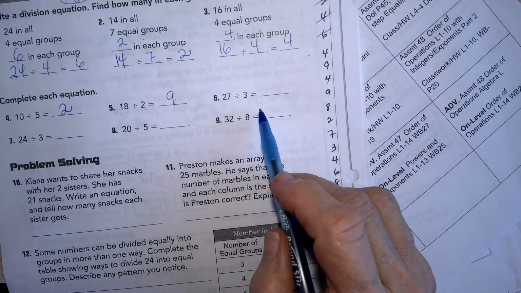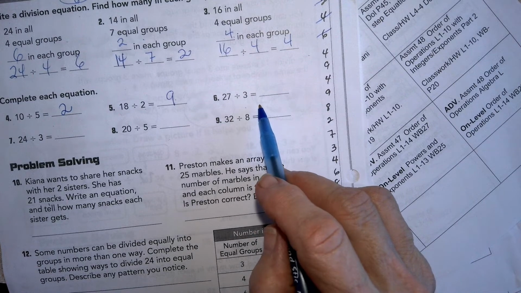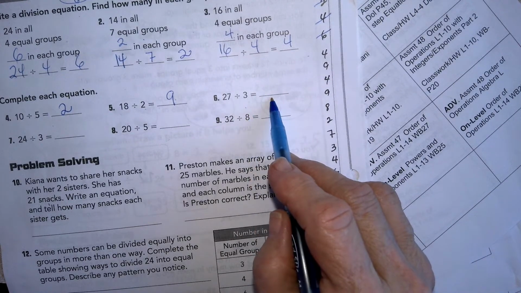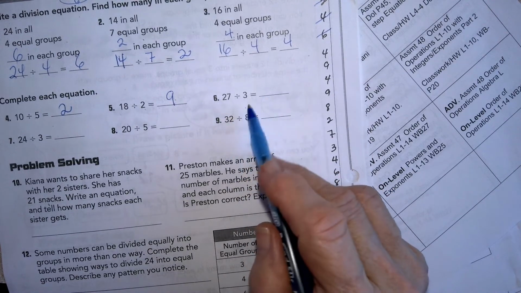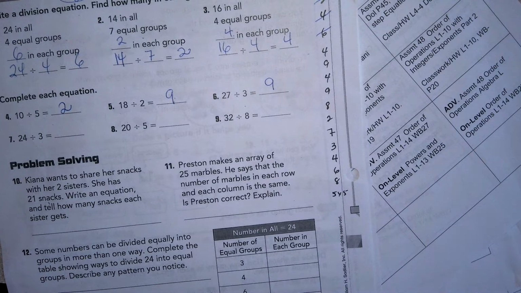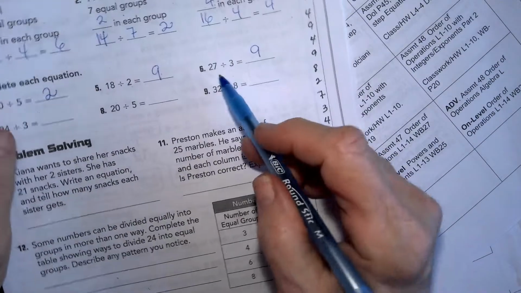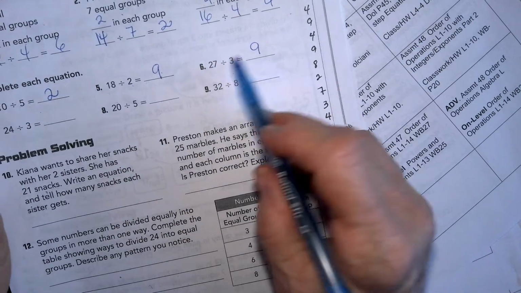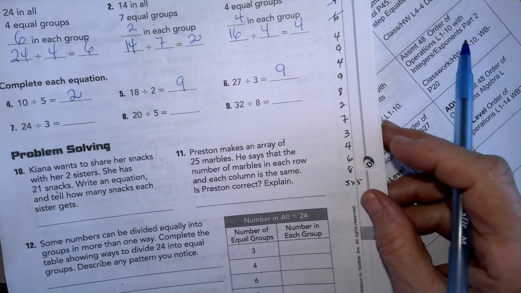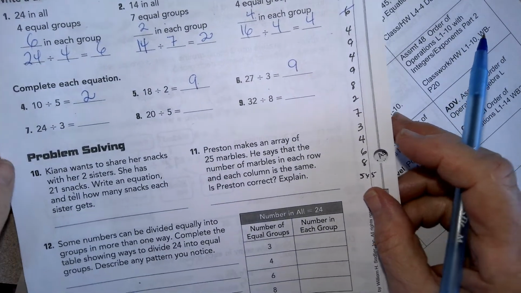Yes. Okay, what's 1 less than 10? 9. 3 times 9 is 27. 3 times 10 is 30. 1 less, 3 times 9 is 27. Yes.